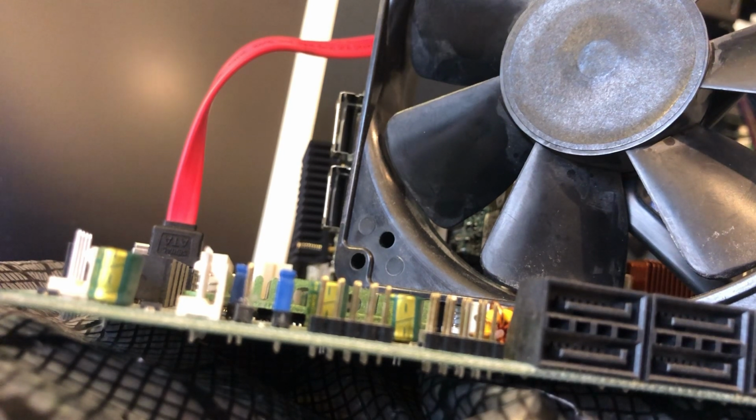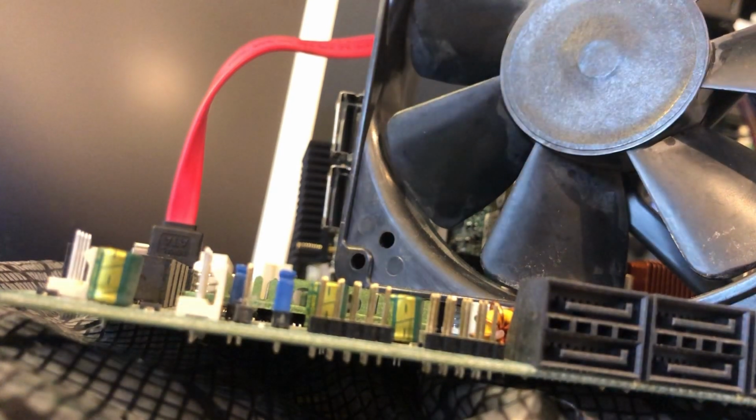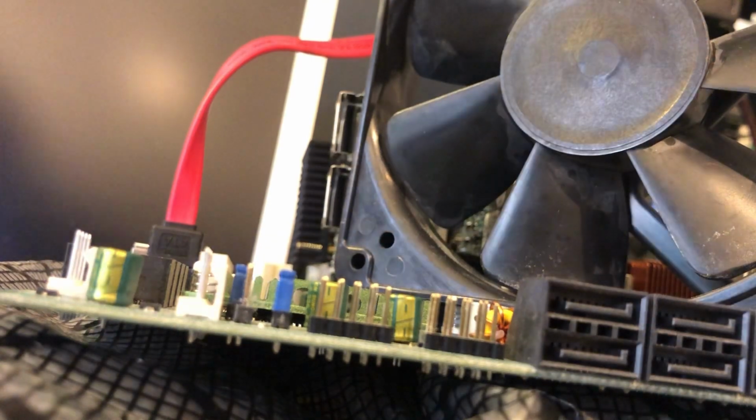JPS1 allows you to enable or disable SAS connectors. The default position is pins 1 and 2 to enable SAS. See the table on the right for jumper settings. JPS1 and JPS2 allows you to select SAS RAID mode, either RAID or IT mode. But JPS1 is the one that we're interested in then.